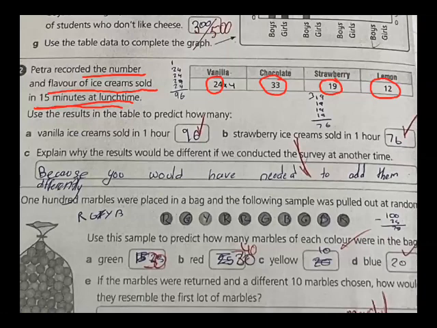Yes. Now the question they have asked you is, tell me how many vanilla ice creams were sold in 1 hour. How many 15 minutes are there in 1 hour? You do 24 times 4, because it is 96. Why is it 4 times, beta? Because there are 15 into 4, which gives you 60. 15 four times is 60, so we have to multiply it with 4. We will get 96. Okay, next question.